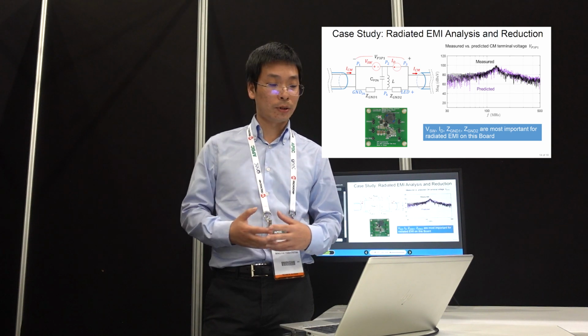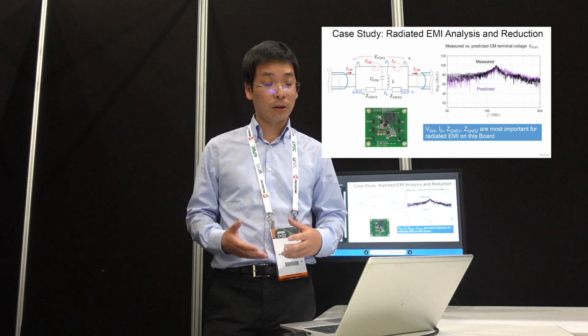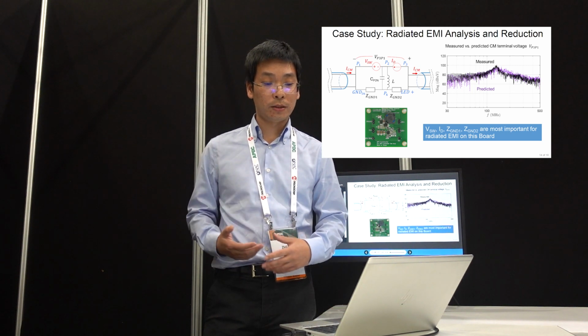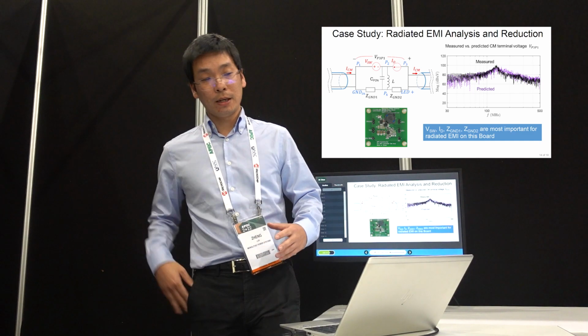So that means other components on this board are actually less important in this case, and these two ground impedances are dominant in your radiated EMI. So before you optimize these two impedances, forget about everything else, right? Because on your board, these two are more important.